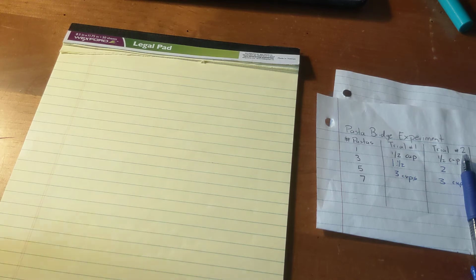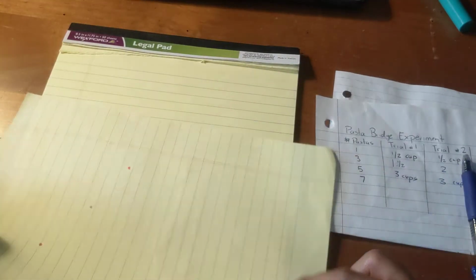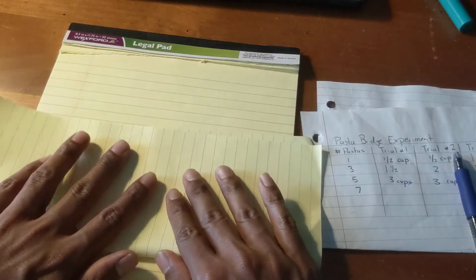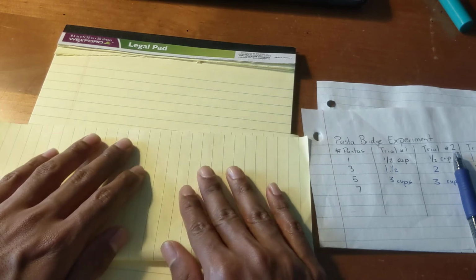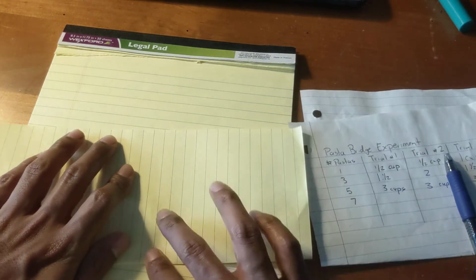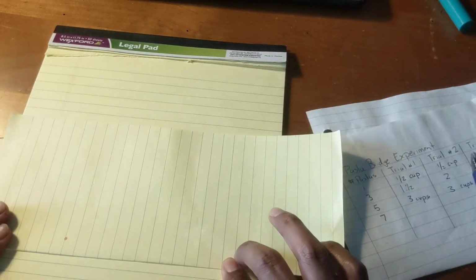Fold it in half this way, like this. And just try to get everything to line up if you can. Like that.